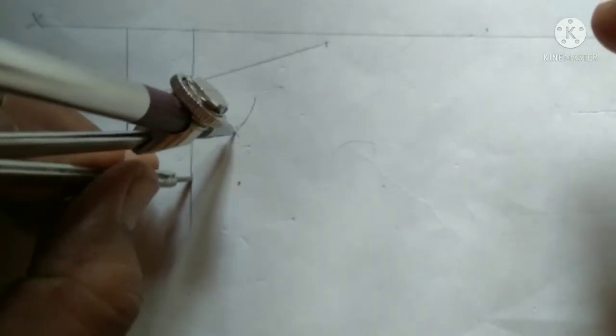To get all equal sides, we always use the same length of one side.